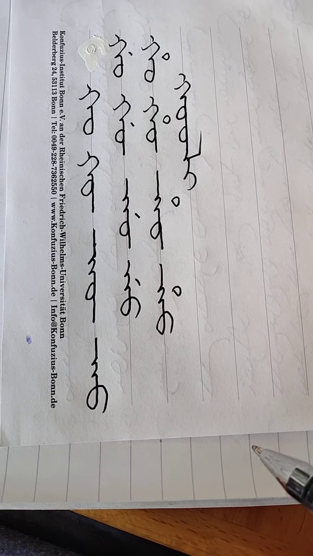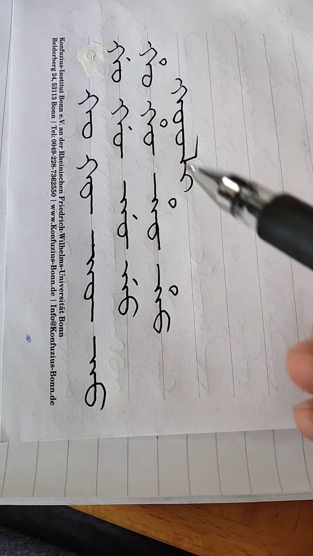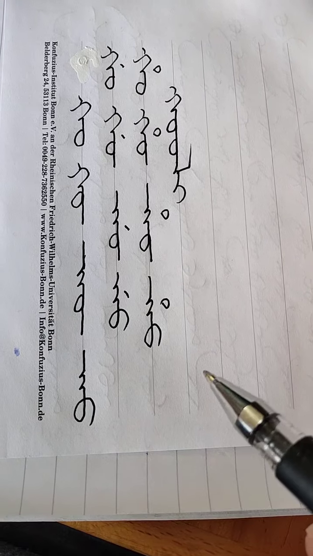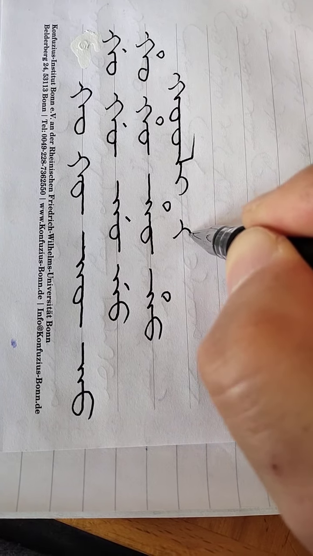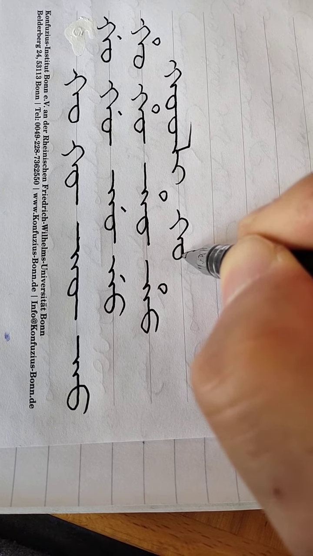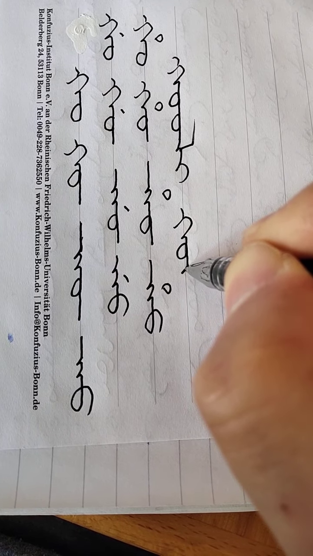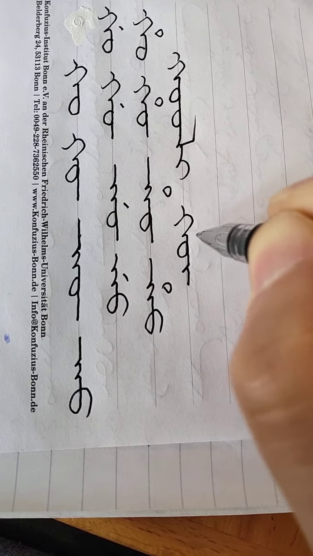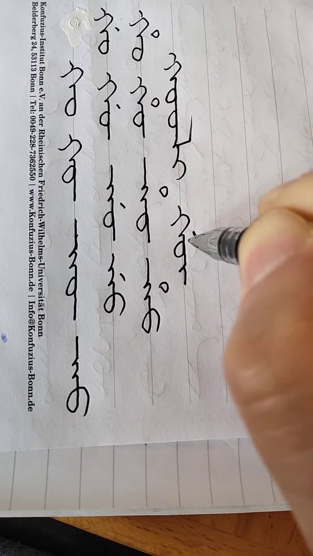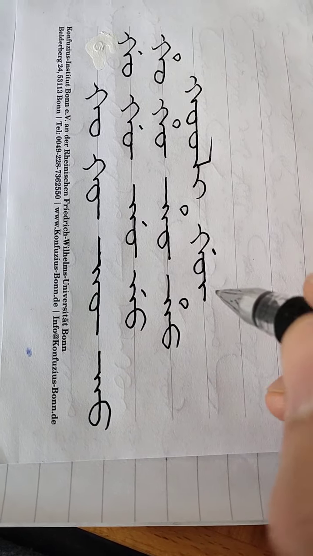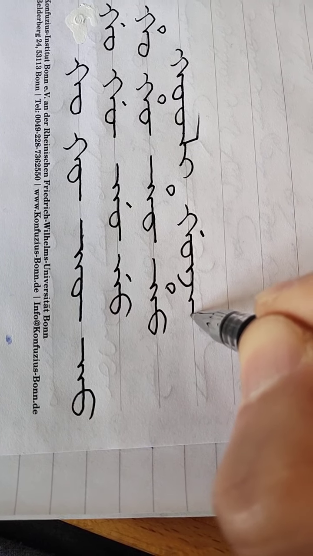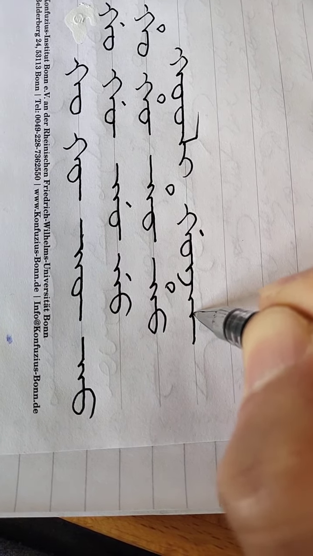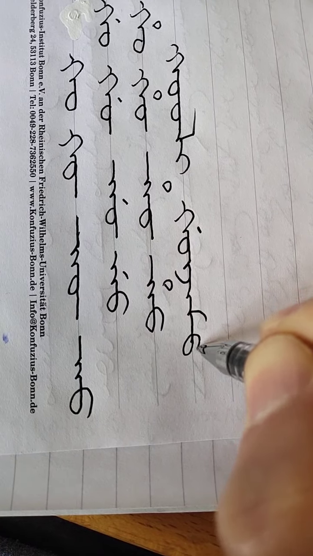And then for go, let's see, go jamubi. So go, and then you put one more tooth, gon, and you put a dot here. Then you write jamubi, j, a, mu, b.